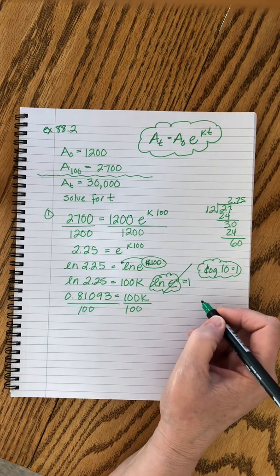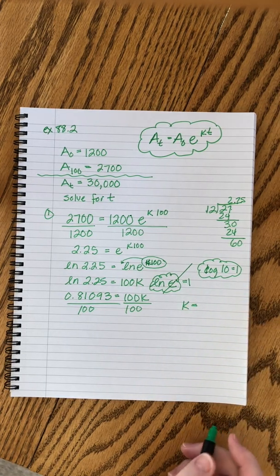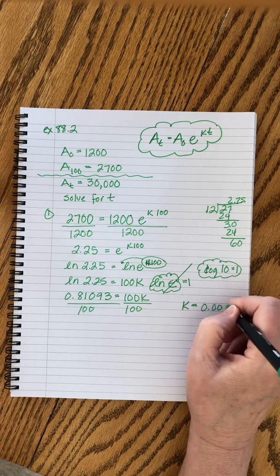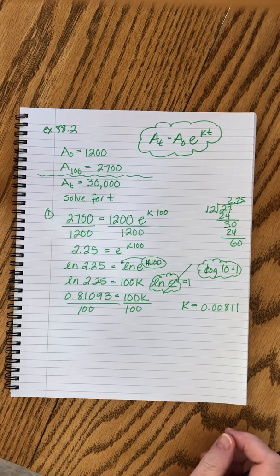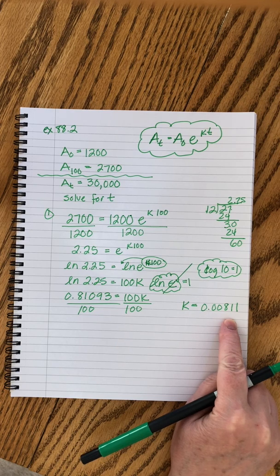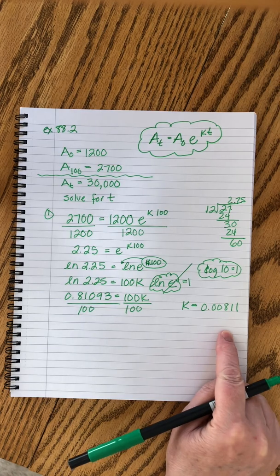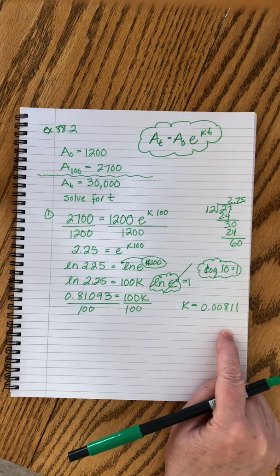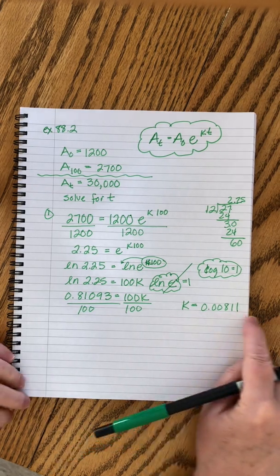K equals, and John goes all the way out to 5 decimal places. How do you know how many decimal places to use? I think 4 is a good place for you to challenge yourself. 5 is a bit much. So if you want to round this to 4, I'm fine with that. I'm going to continue to work it with 5 just to show you that it doesn't hurt. But I would say 4 decimal places is plenty for you. Okay, so that's our value for K.